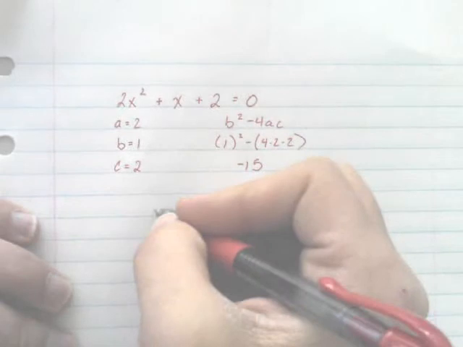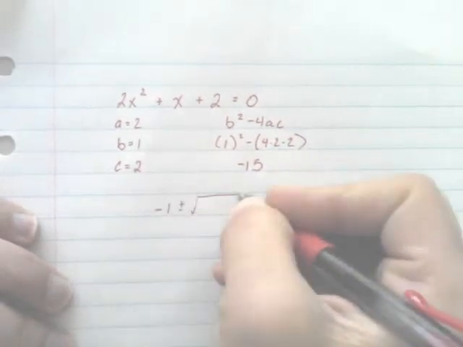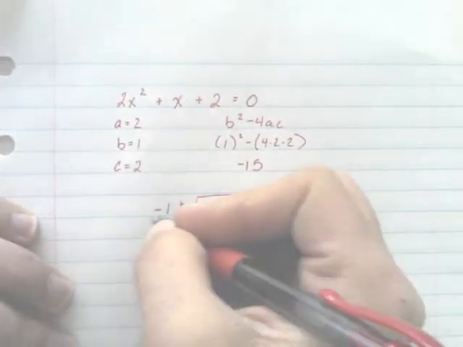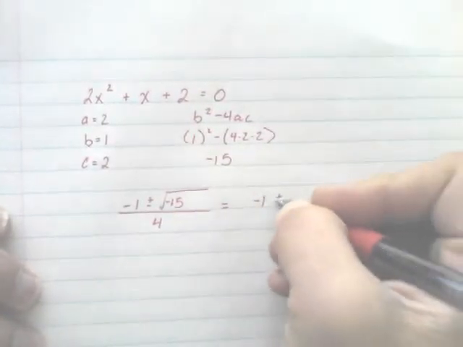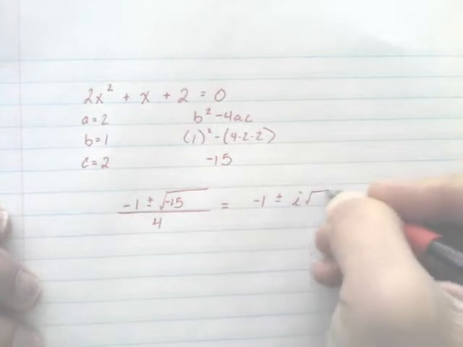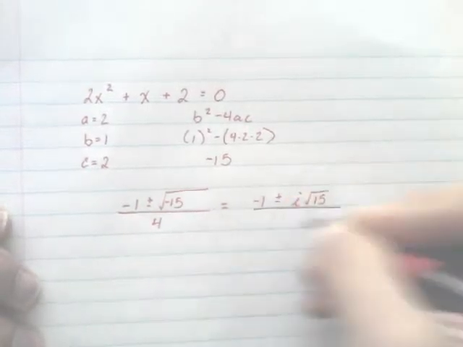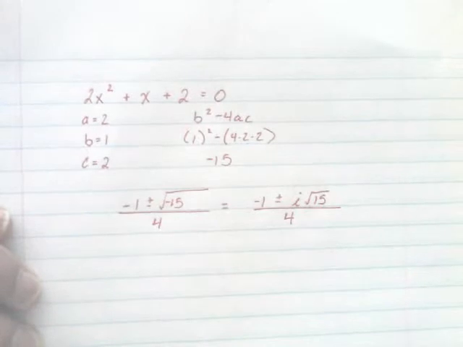So now using the quadratic formula, -1 plus or minus the square root of -15 all over 4, which can be written as -1 plus or minus i root 15 all over 4.